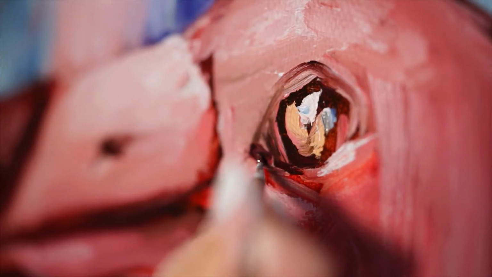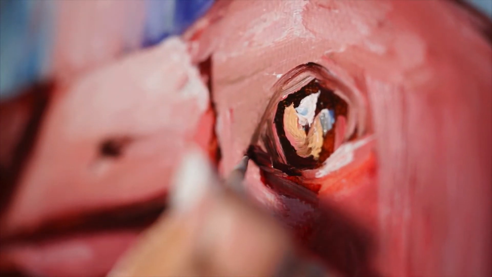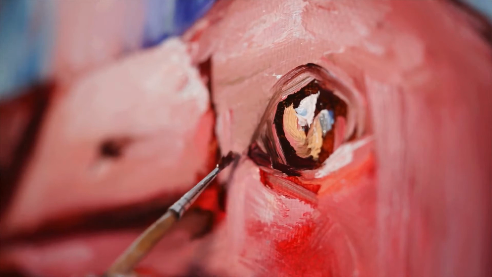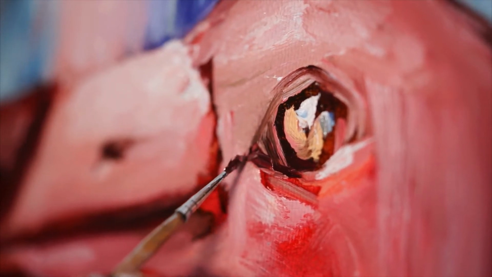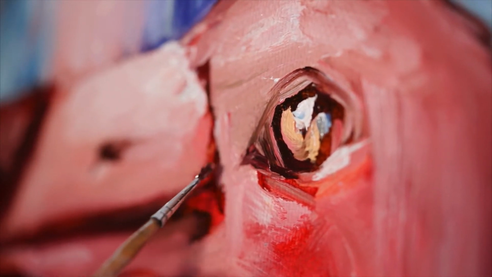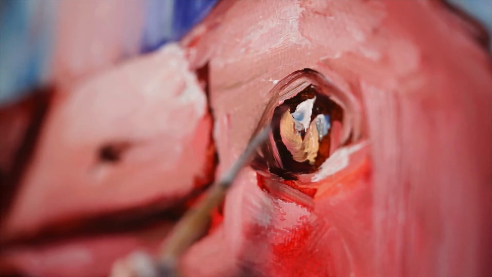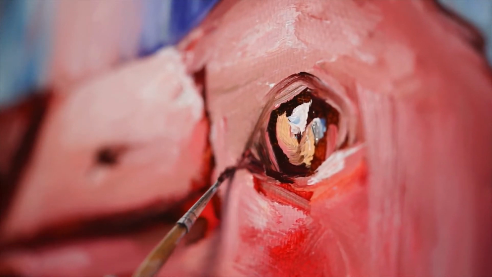In this course, we demystify the fat over lean rule by describing it in a novel way that simplifies understanding and applying it in your oil painting. Fat over lean refers to the principle in oil painting of applying paint with a higher oil to pigment ratio, which is fat paint, over paint with a lower oil to pigment ratio, referred to as lean paint.